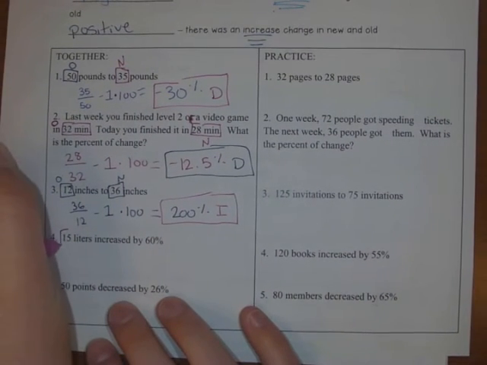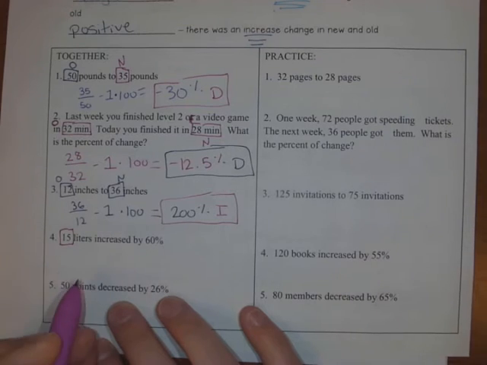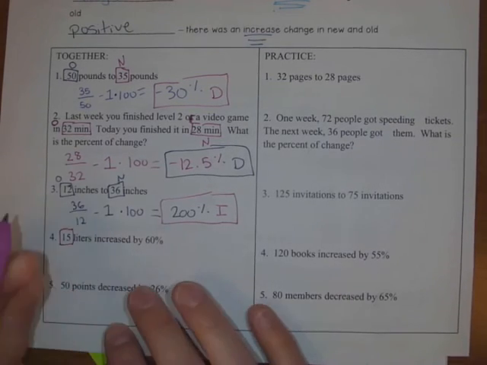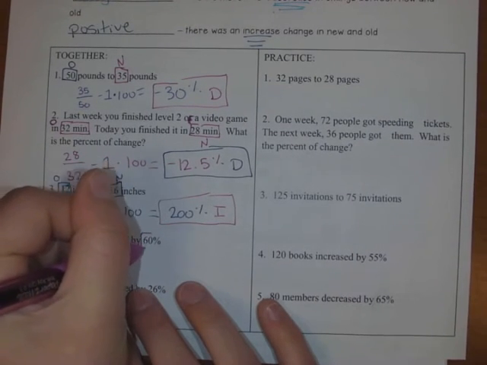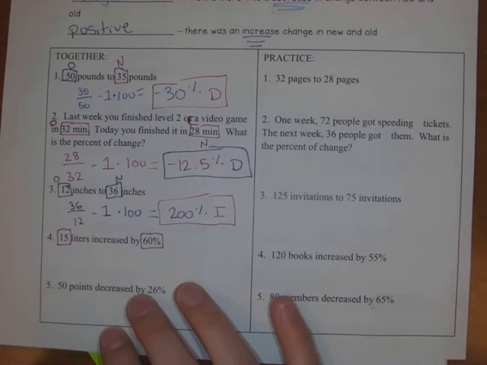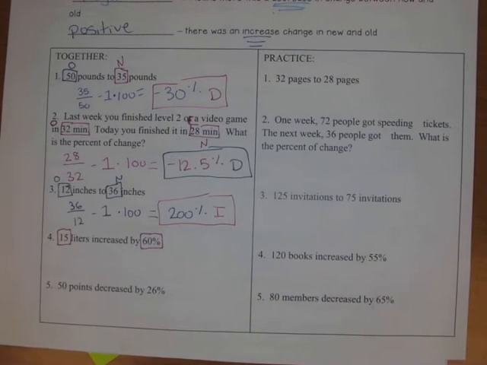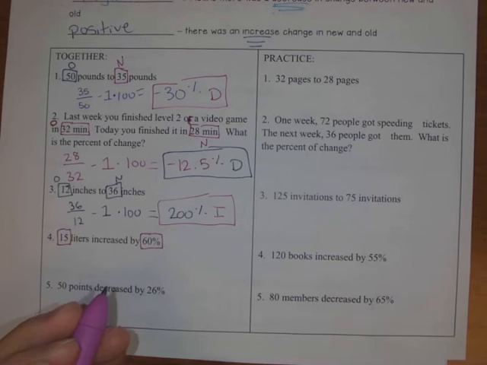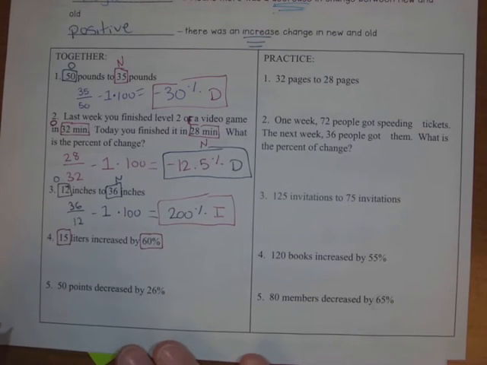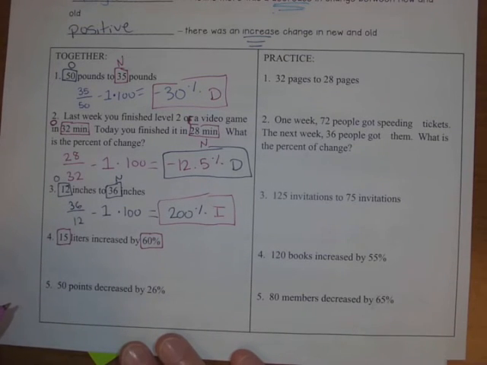Next you have 15 liters. Oh, and here's an interesting one. Increased by 60%. So it gave us the percent instead of the total. So in this case, you have 60% of 15. And what does that give you?